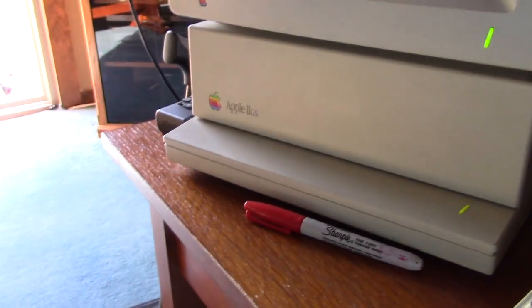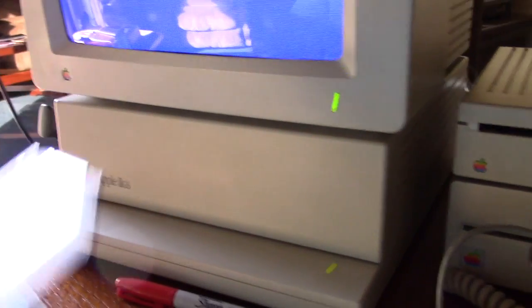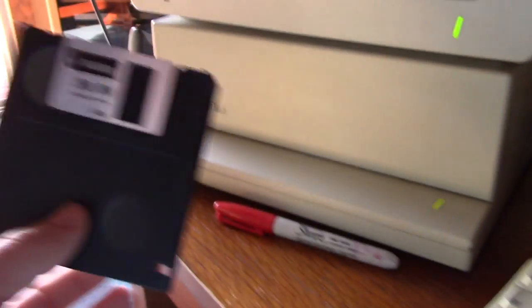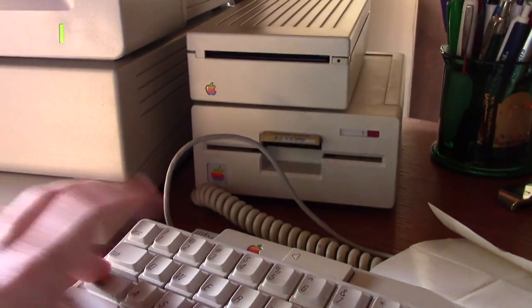I didn't have to go to the store. I didn't have to go on eBay. I didn't do any of that stuff. All I had to do was keep a stockpile of these in my house, and anytime I want to try something new for the Apple II, that's all I got to do.